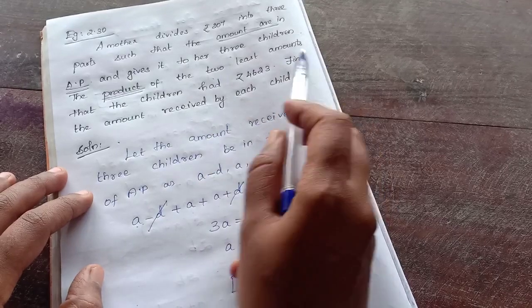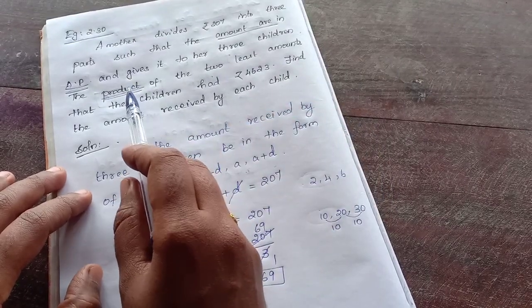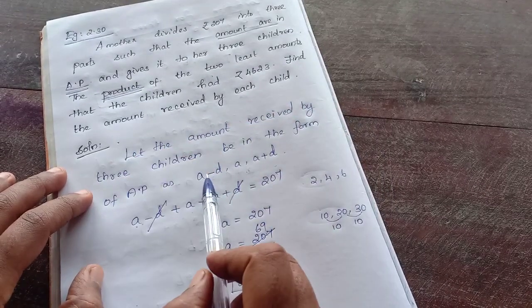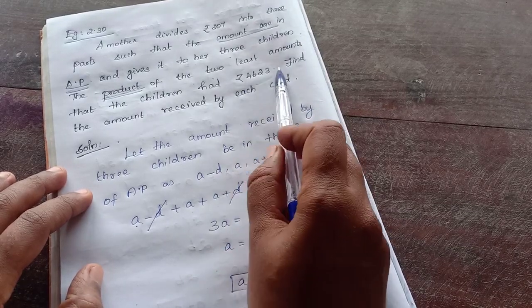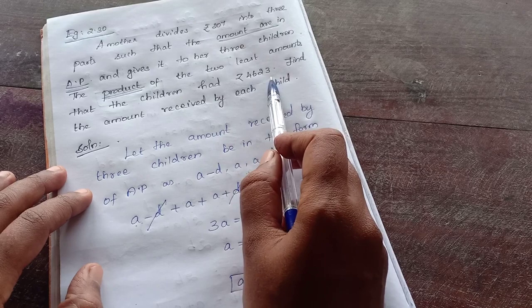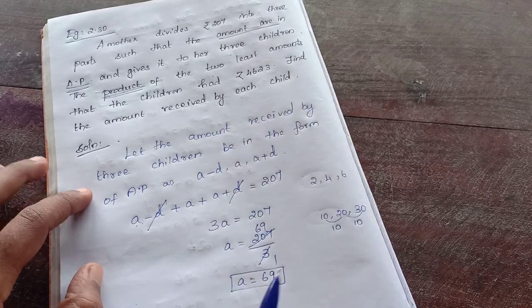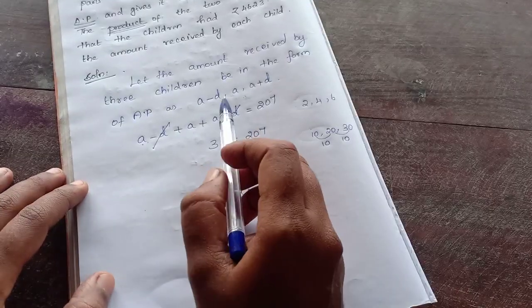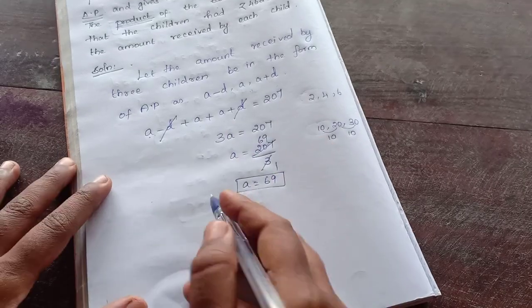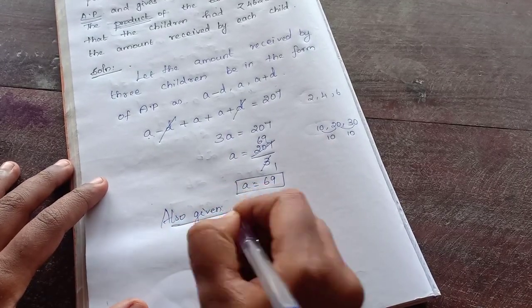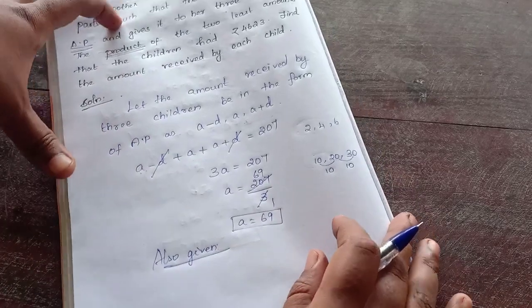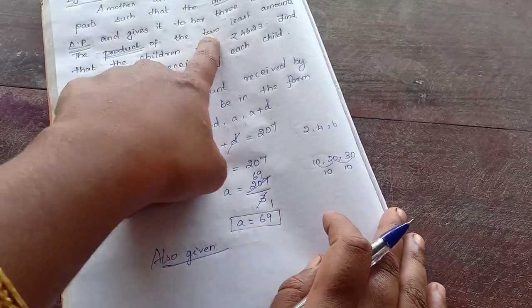Because we need the product of the 2 least amounts, when we multiply A minus D and A, surely we need to get 4623. This is the second hint they gave. Let's write that. Also given: the product of, listen carefully, the 2 least amounts.